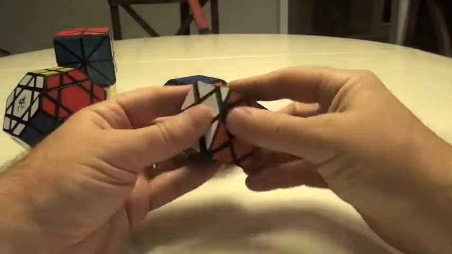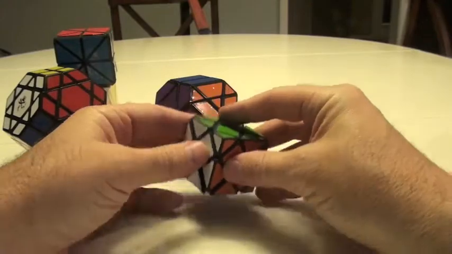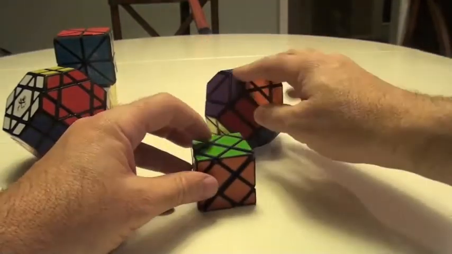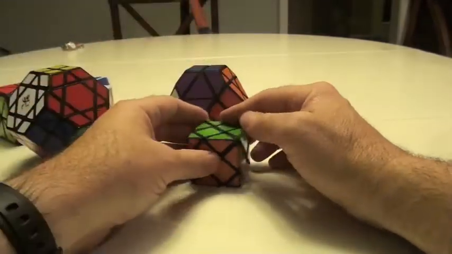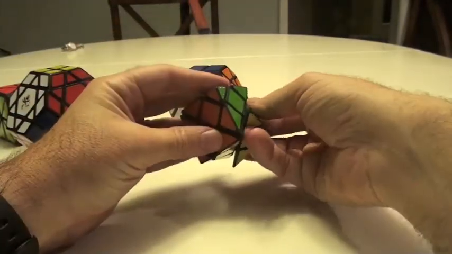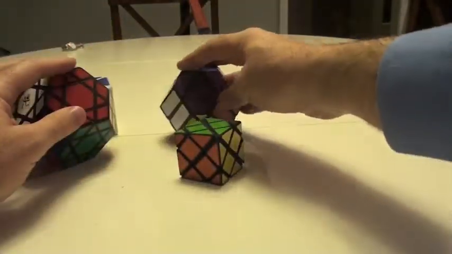As we keep going with the corner turners and hybridizations of skewbs and dinos, we then move into the next one, which is coming up. More Dayans and more dino-skewb hybrids to be seen in the future.